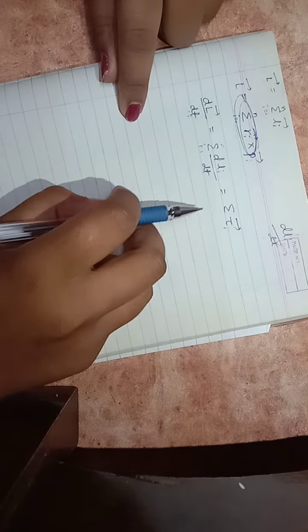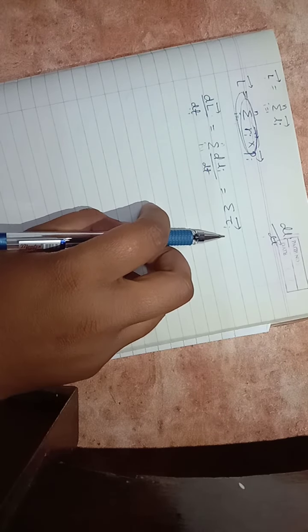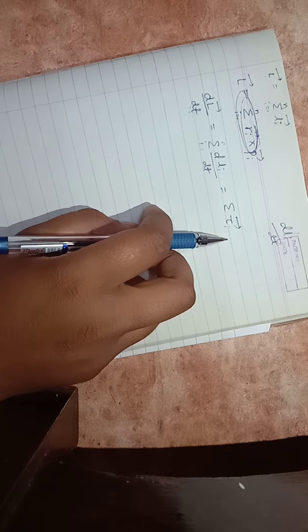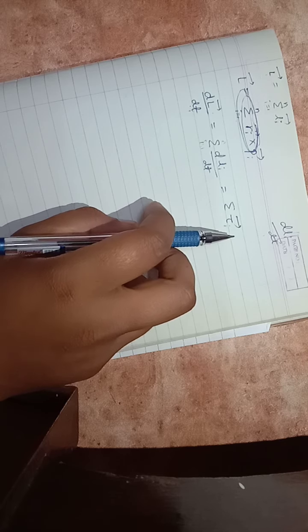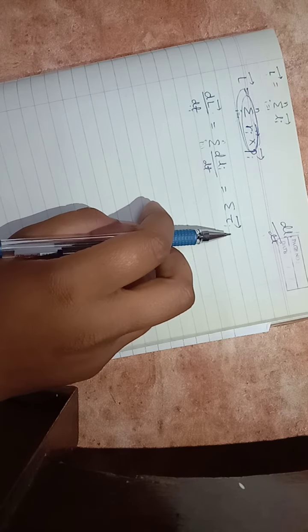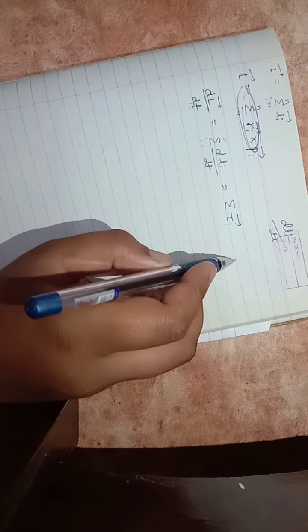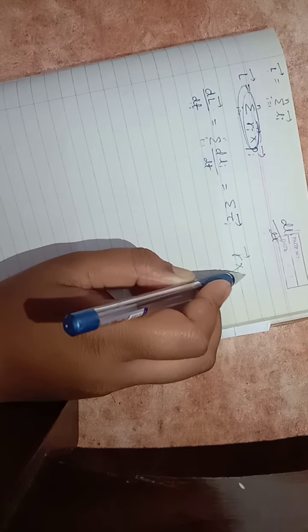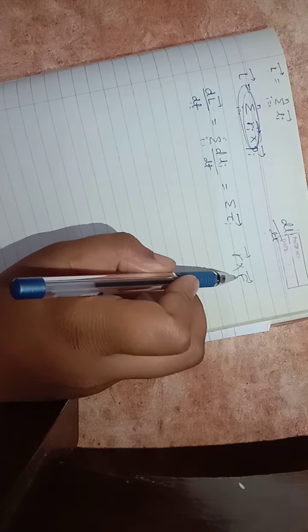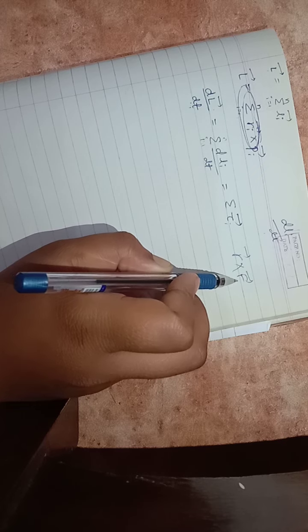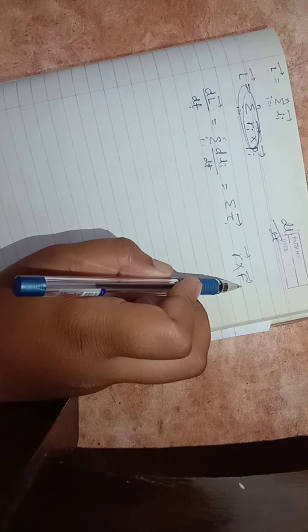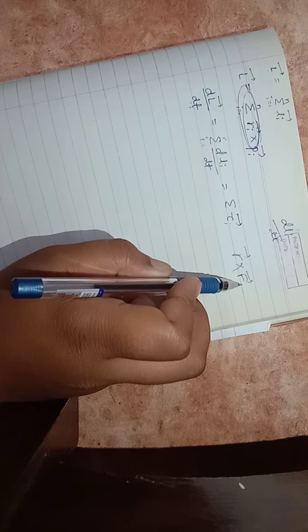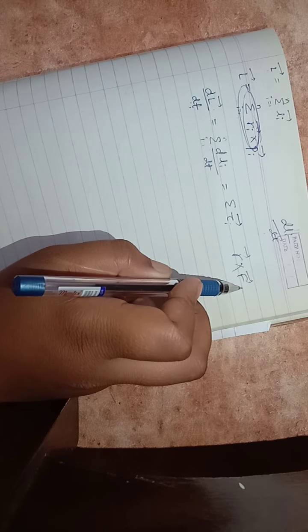Here this tau i is the torque on the ith particle. The value of torque you also know, that is r cross F. This F is the vector sum of all the forces existing on that particle.